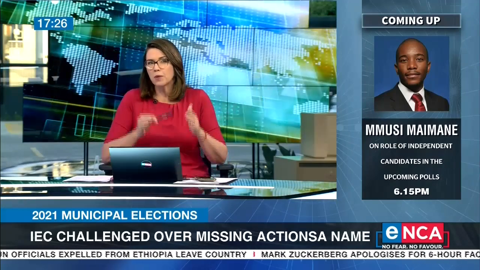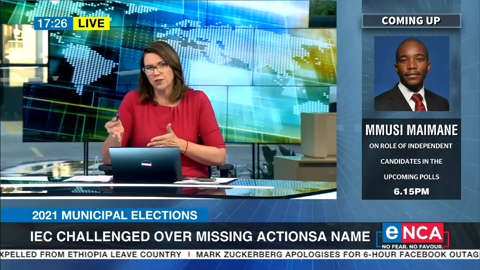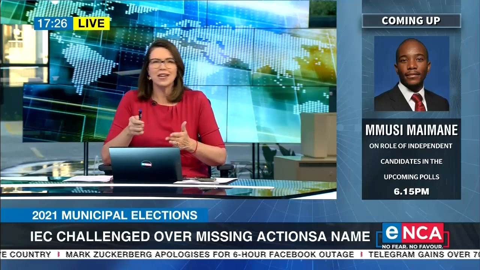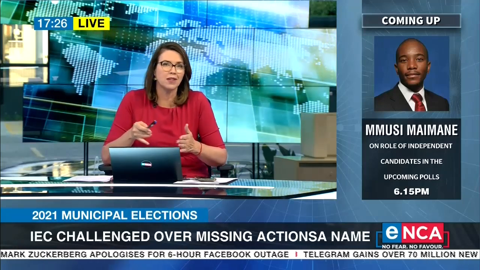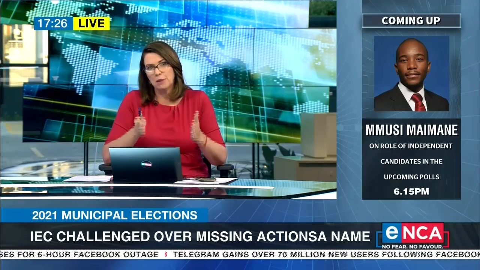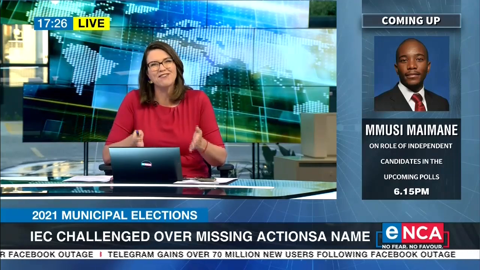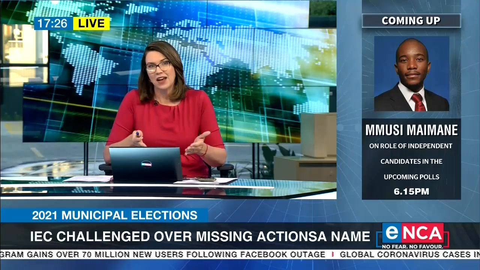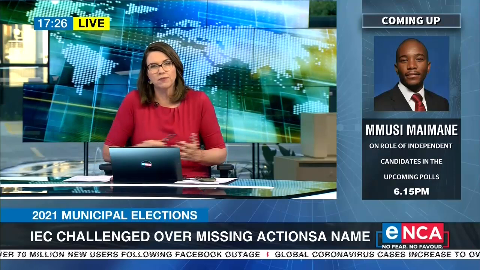Sabotage seems like it might be a bit of a stretch to prove, as you've already alluded to, Govan. This issue goes to the Electoral Court now. Wouldn't ActionSA actually have a better argument saying that it's the IEC's responsibility to make sure those ballot papers are really clear for any voter to read and understand? Because if it's not clear, you're not delivering a free and fair election.